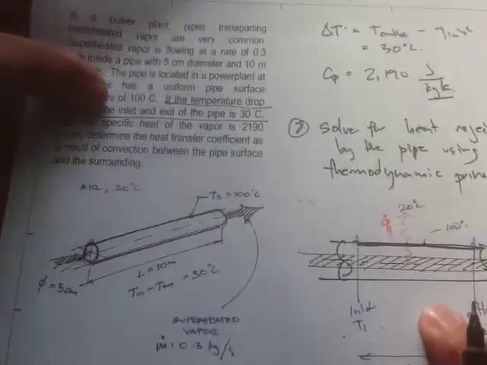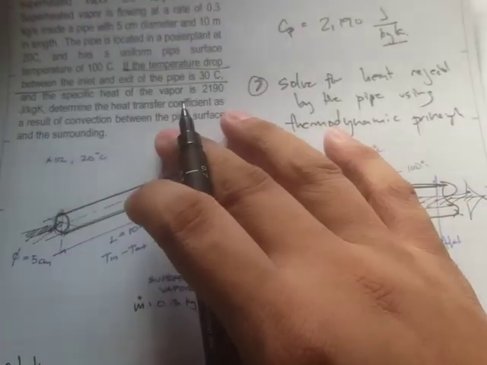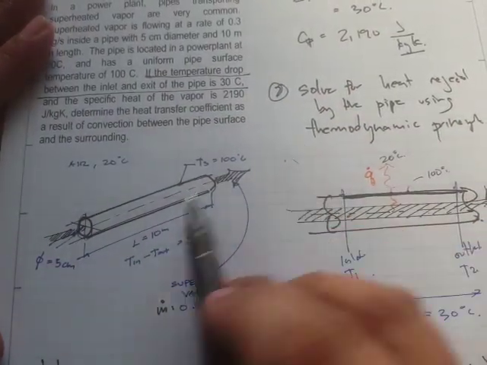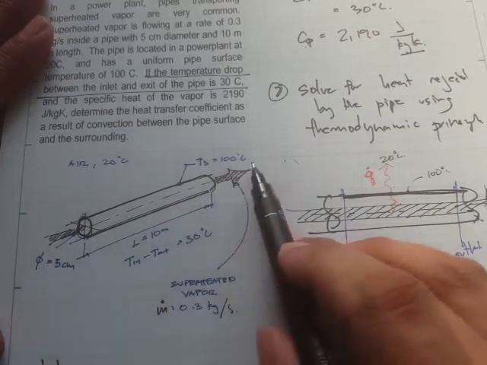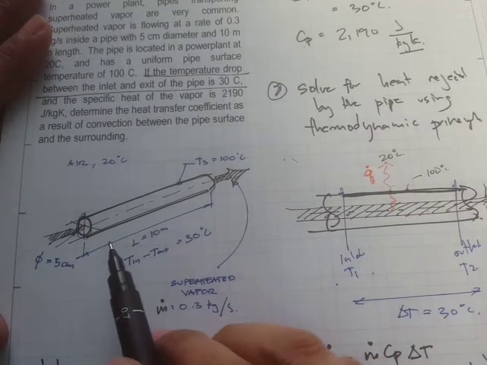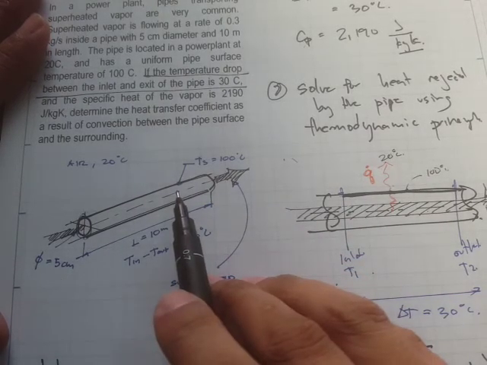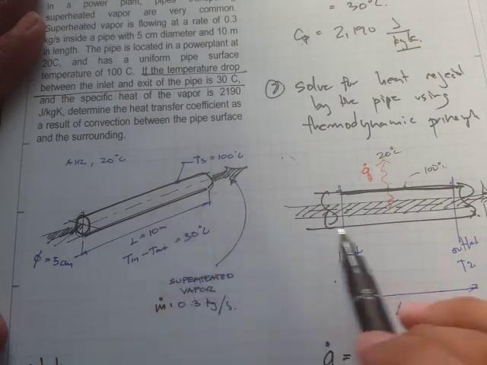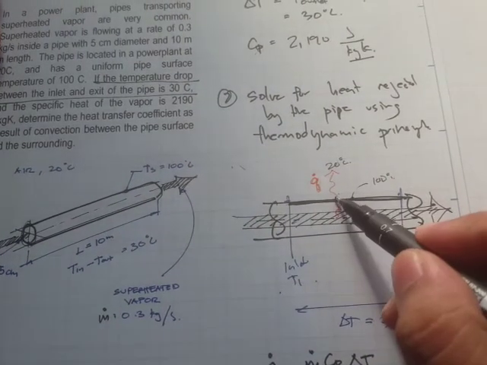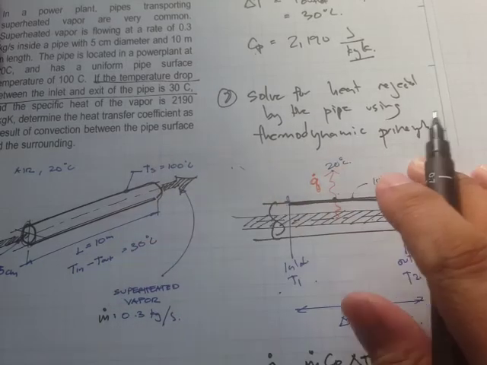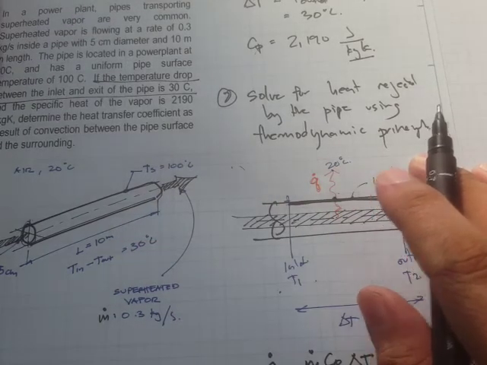Okay, so that's it. Now let's review what we did here in problem 1.4. We have this superheated vapor flowing through this pipe, and we are asked to find the convection heat transfer coefficient, h. The convection phenomenon would be from the surface going to the surrounding air.